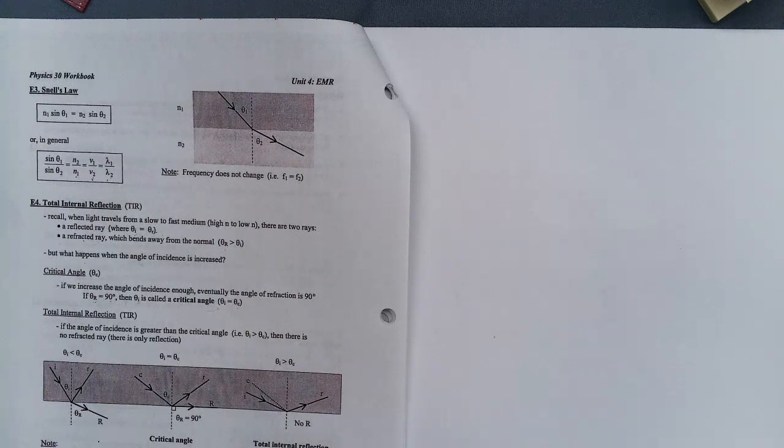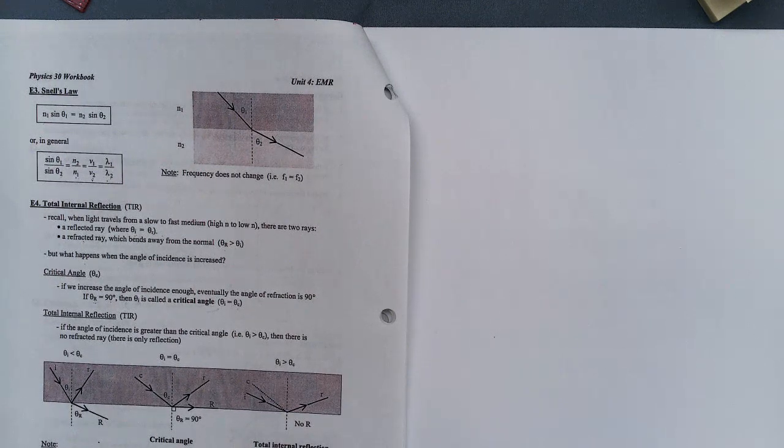Total internal reflection. So if the angle of incidence is greater than the critical angle, then there is no refracted ray, and there's only reflection. So here's the case where some of the wave is reflected, and some passes into the other medium, the lower optical density medium. Here, of course, is showing that critical angle.